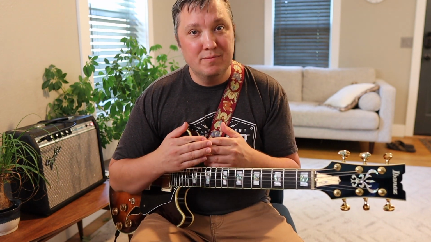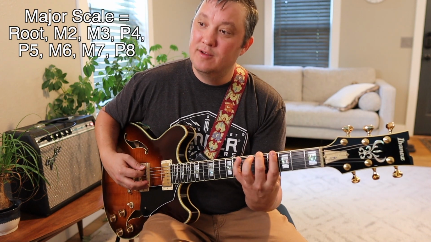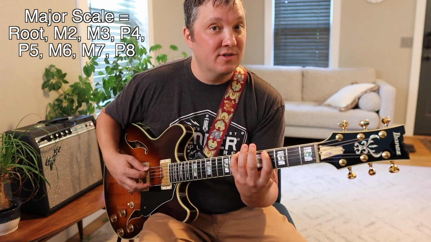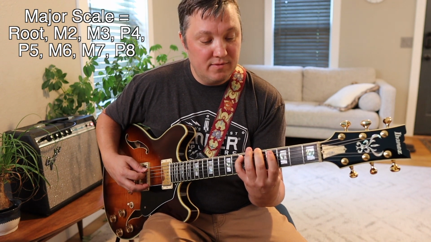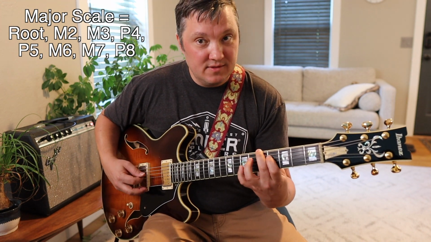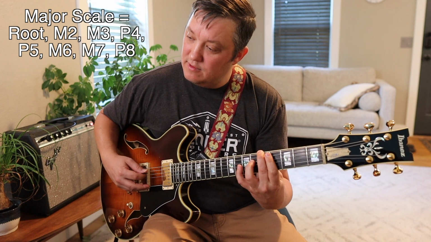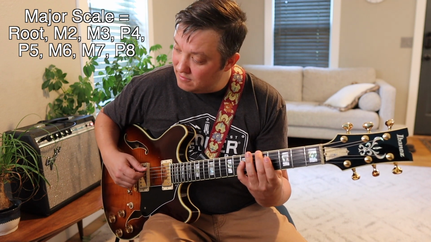If you play all of the major intervals plus the perfect intervals, you've got a major scale, right? Root, major second, major third, perfect fourth, perfect fifth, major sixth, major seventh, perfect eighth, or octave.